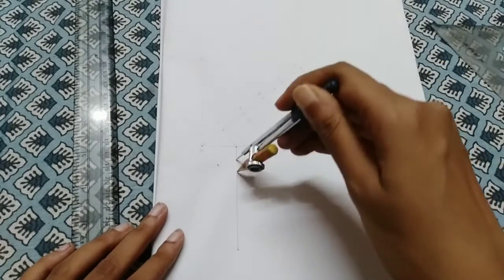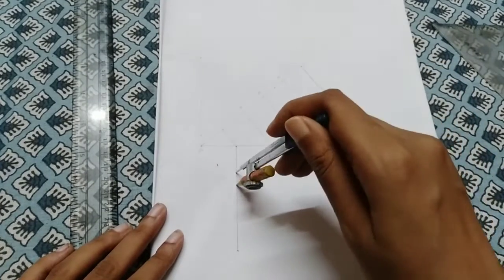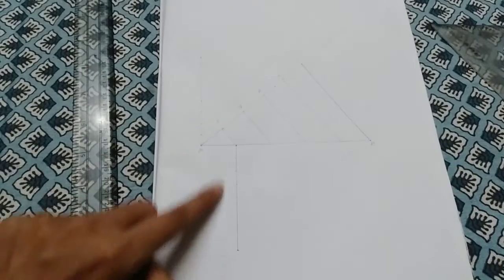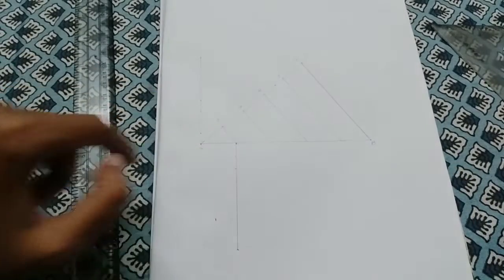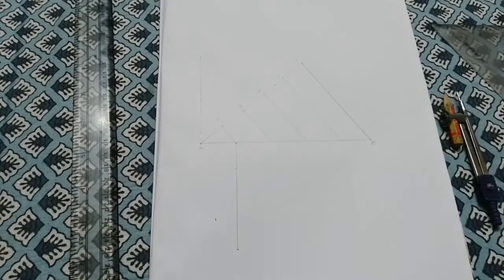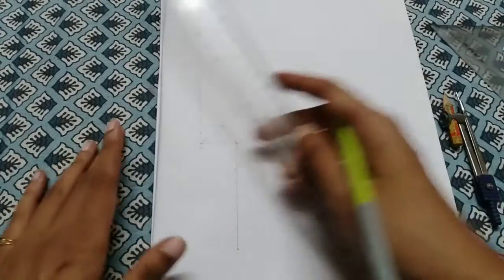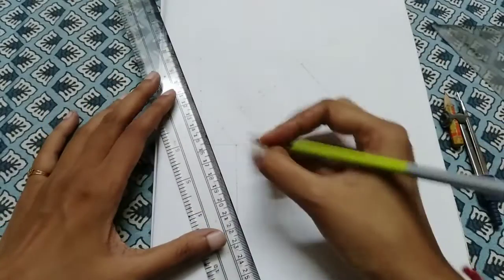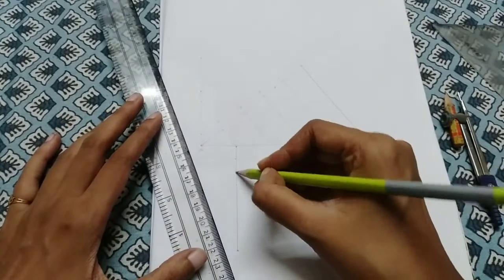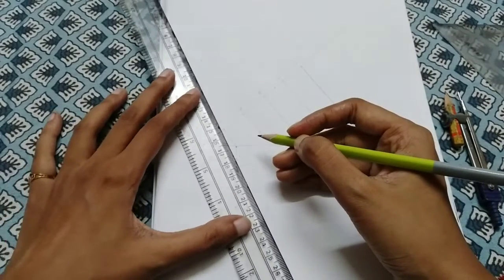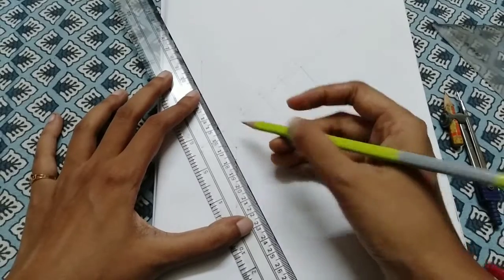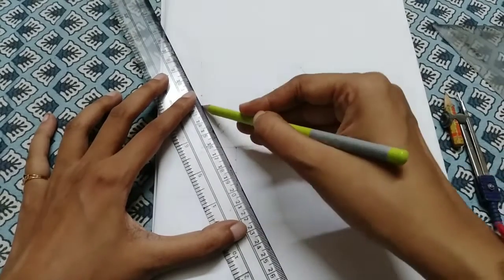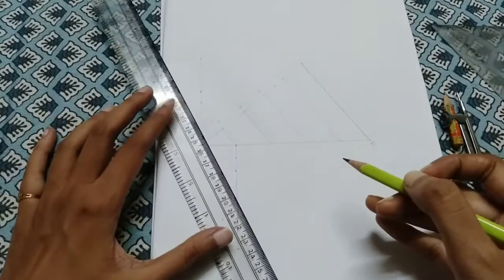1, 2, 3, 4 and 5. Here we go. Again 5 divisions. Here also I am having 5 divisions. Now again I have to join these two lines. The first one is here, 1, 2, 3, 4 and 5. The first one with the first one. Second one with the second one. Third one with the third one.